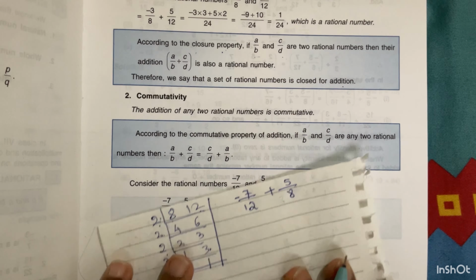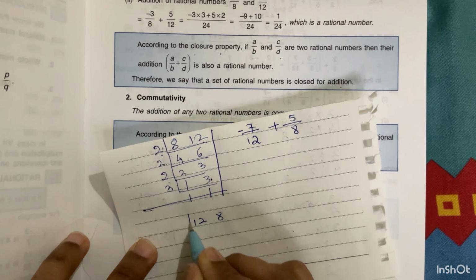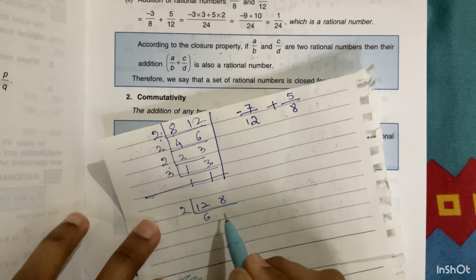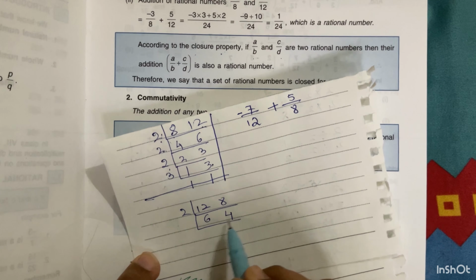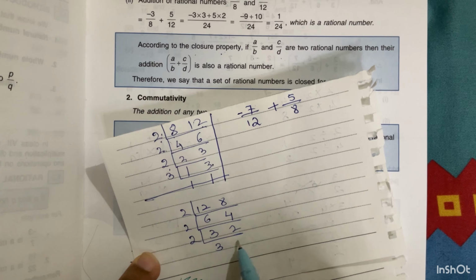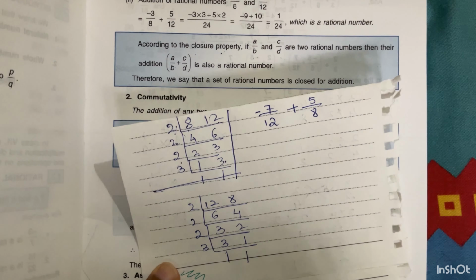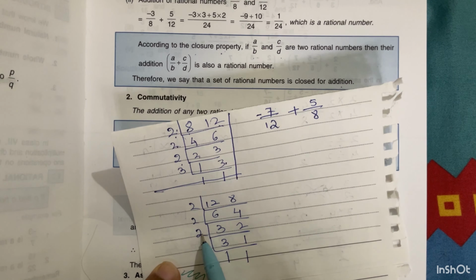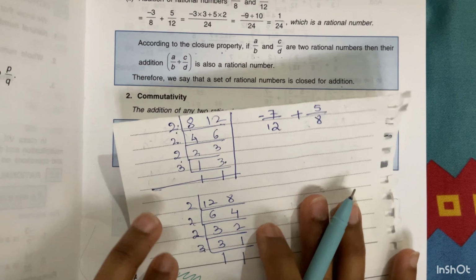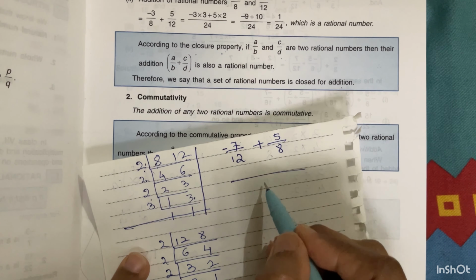So let me take the LCM of 12 and 8 again. Now see here, 2 6s are 12, 2 4s are 8. Now 2 3s are 6, 2 2s are 4. Now 2 3s as it is, 2 1s are 2. Now what are we left with? We are left with only 3. Now 3 1s are 3, 1 as it is. Now 3 2s are 6, 6 2s are 12, 12 2s are 24. So for 12 and 8 we got the LCM, that is 24.